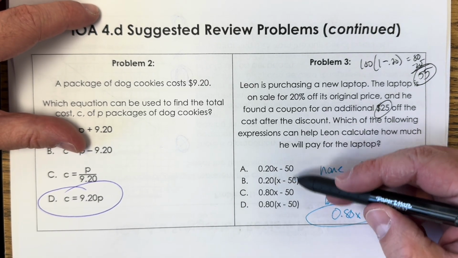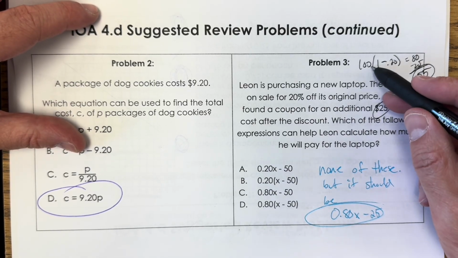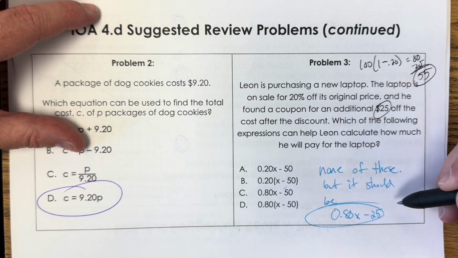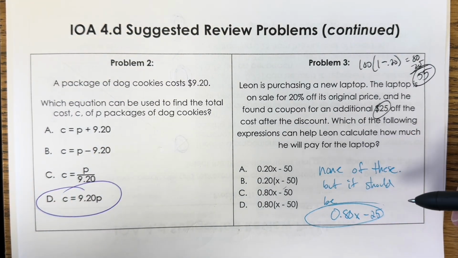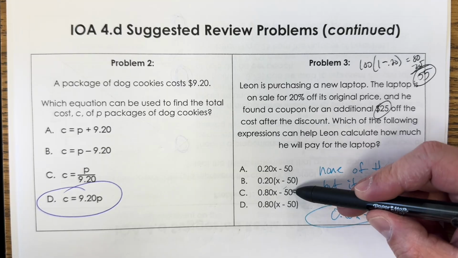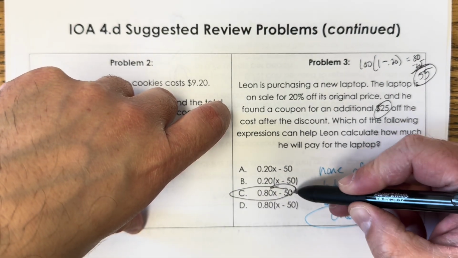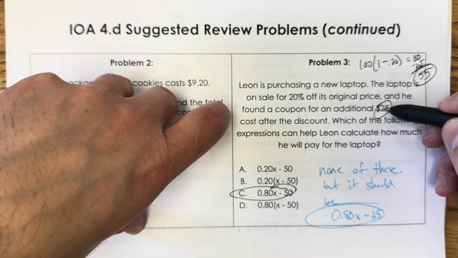We need to see which one of these choices gives us that same value if I said X was 100, because X represents the missing laptop cost. Okay, it's none of these, but the closest one is really going to be C. If that was a 25, this would work fine, because that's exactly what we did here. So if you're going to select anything, it'll be C. But remember, the 50 doesn't make sense. It should be 25. I don't know where that 50 came from.